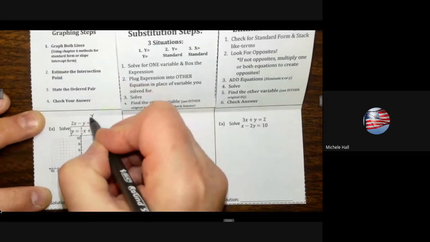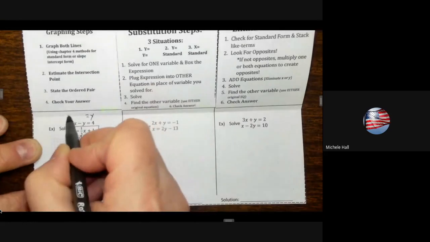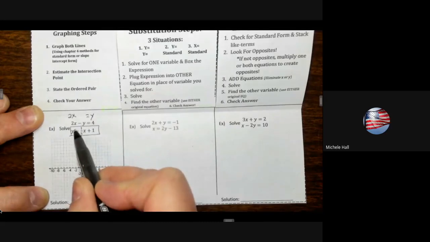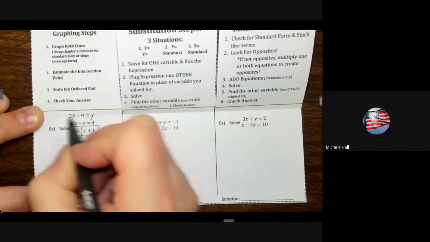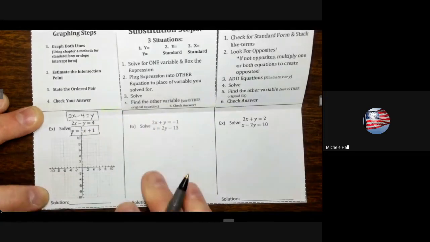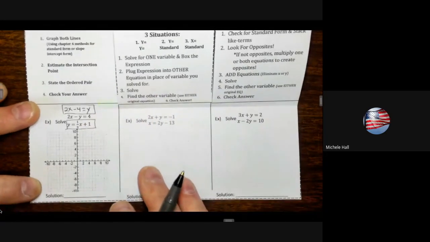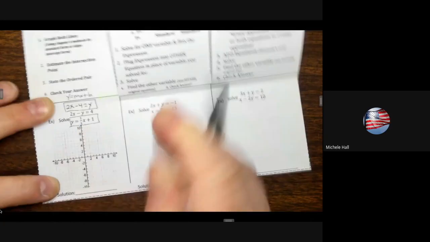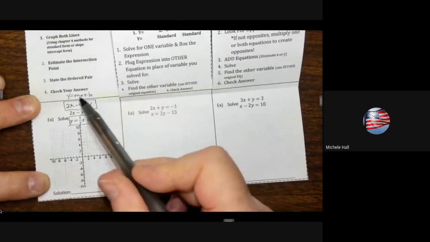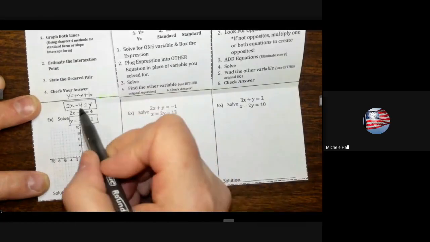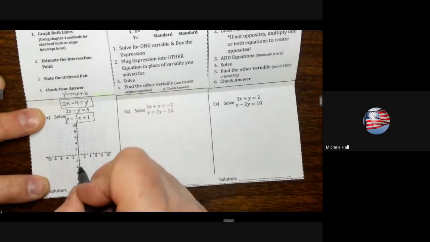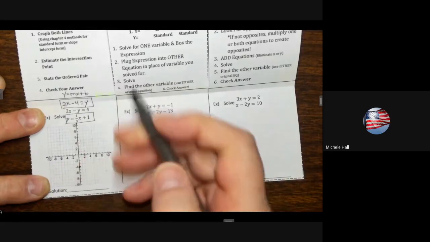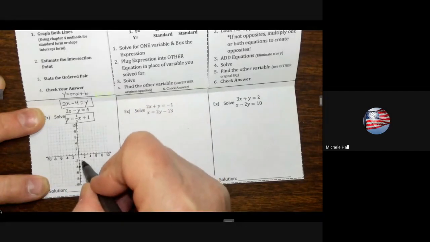We have y equals 2x. When I shift positive 4 to the opposite side, it becomes a negative 4. Using slope-intercept form, you start with your y-intercept and then use your slope to rise and run. My y-intercept is negative 4. And then my slope is 2, so I'm going to rise 2 and run 1. Rise 2 and run 1.